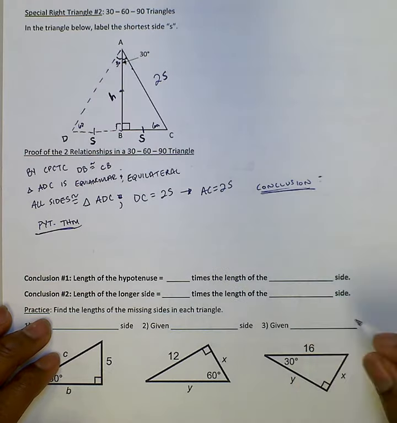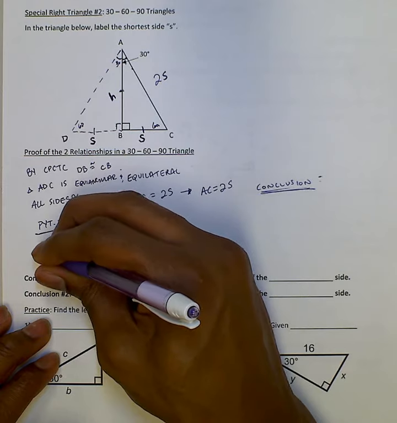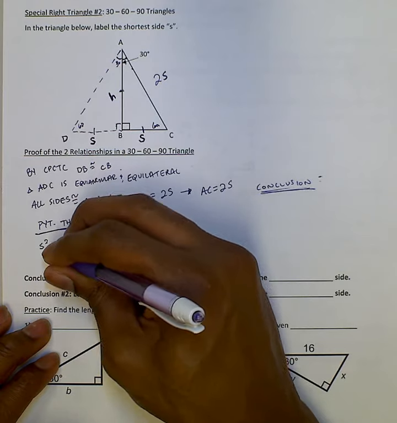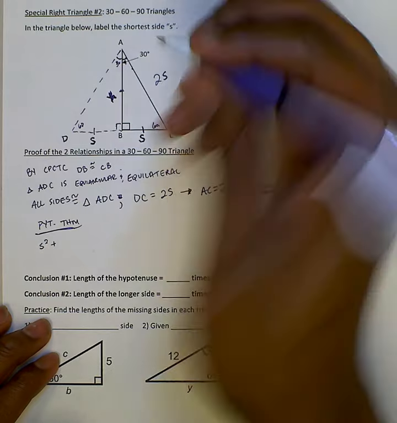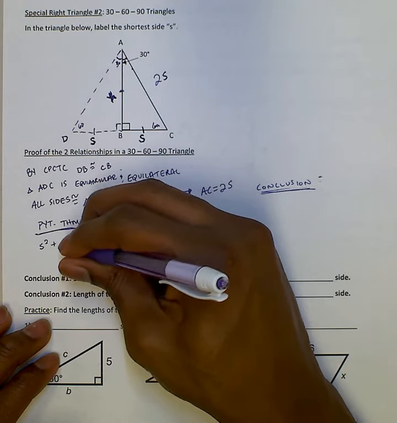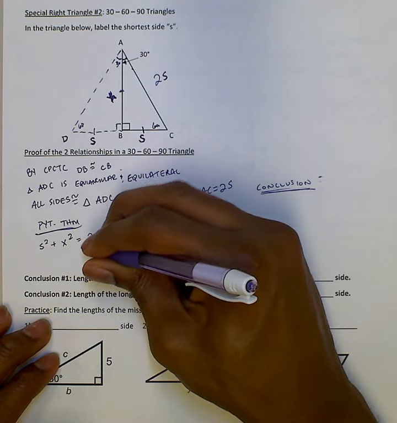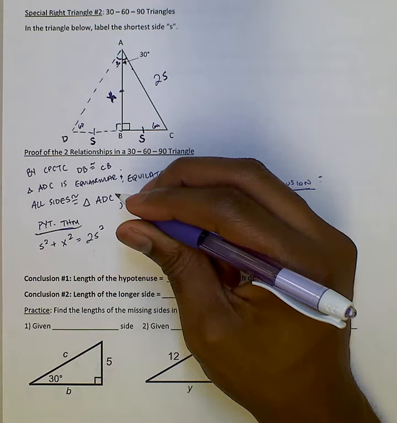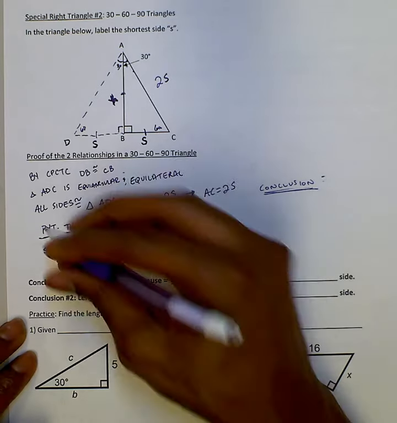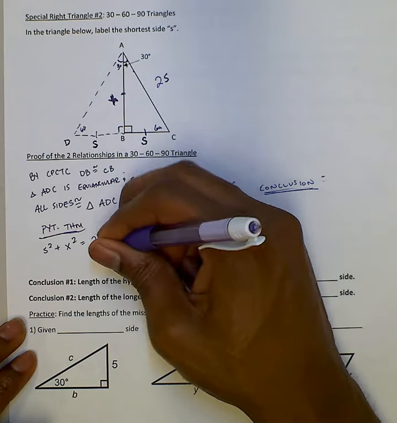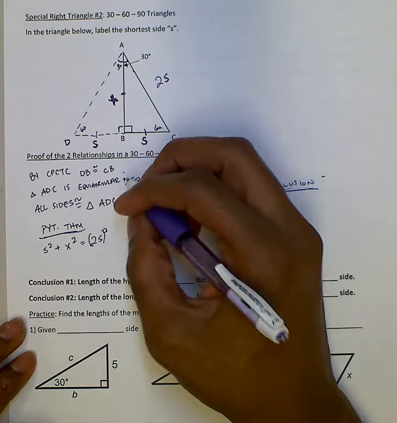Actually, I like X. X shows it more as a variable. S squared plus X squared equals 2S squared, because we're squaring that whole side.